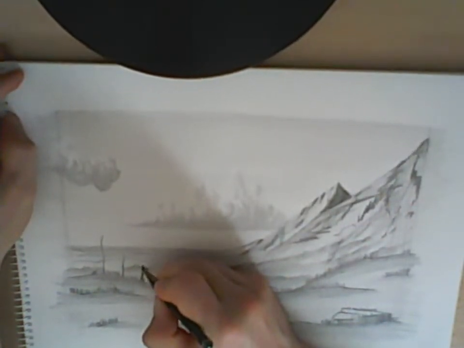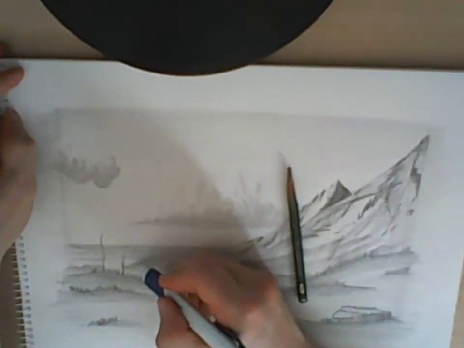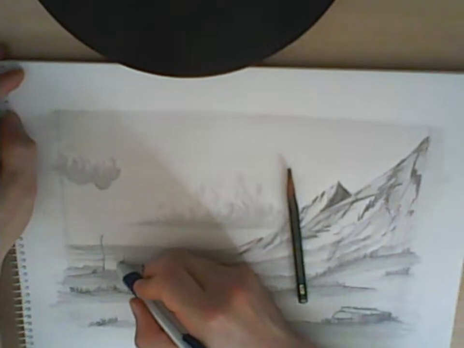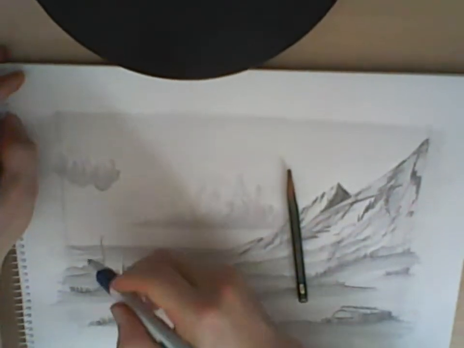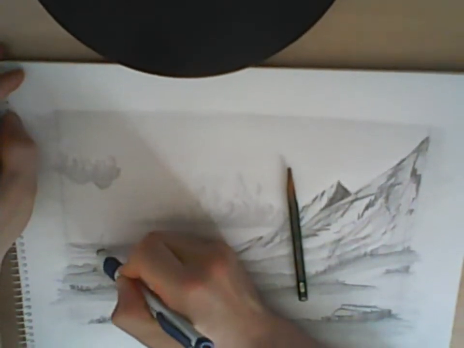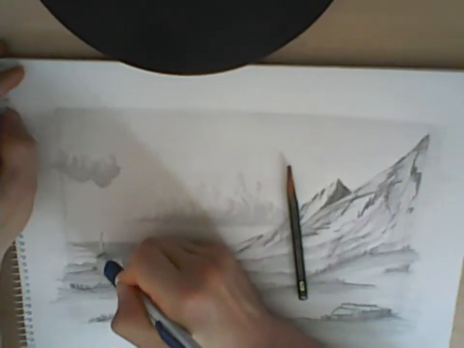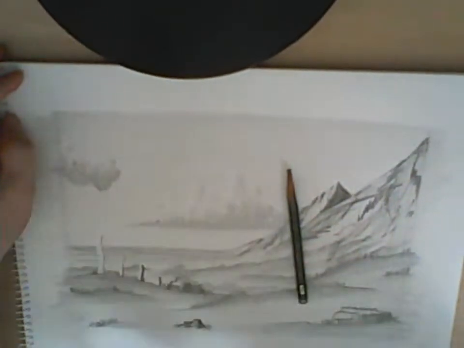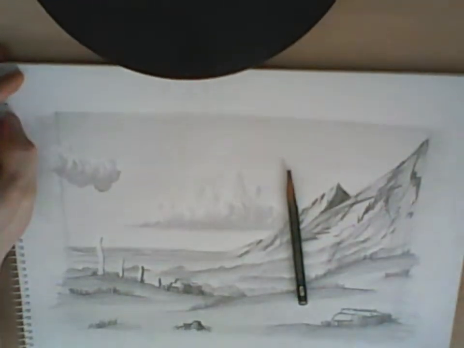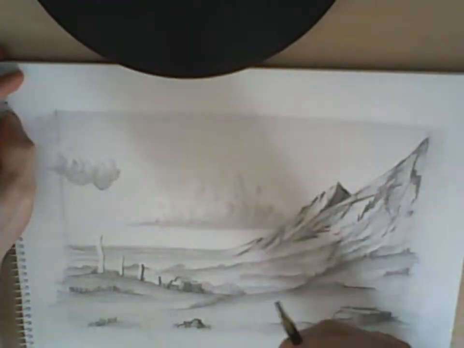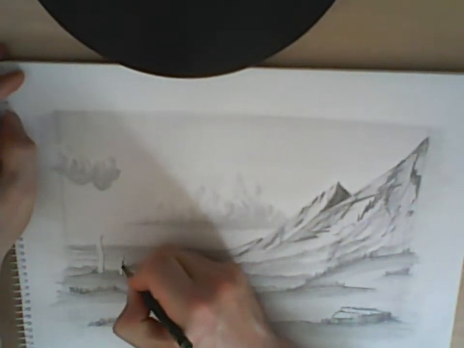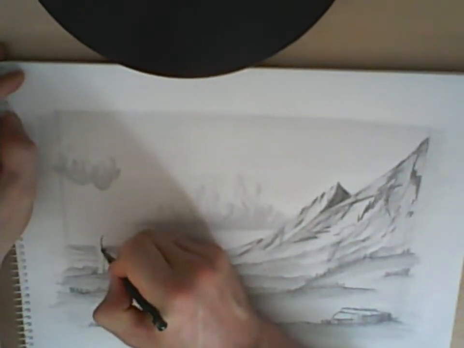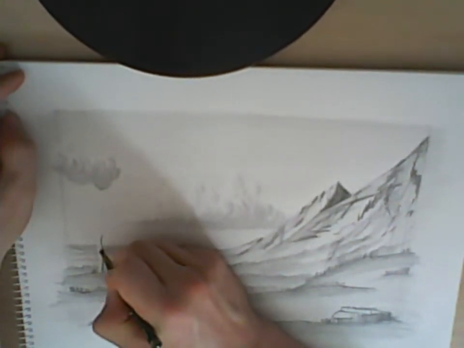Make those a little wider and erase the left side of them. So there's a light side right here. Okay. Extend the dark side right there, the side in the shadow.